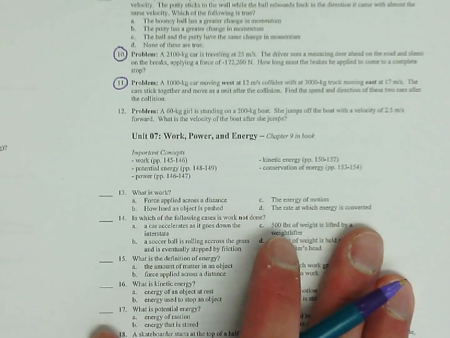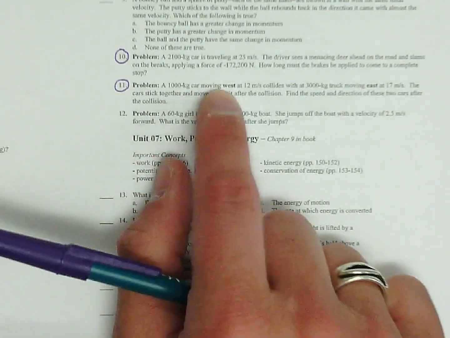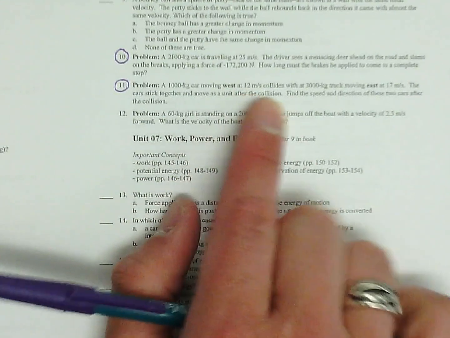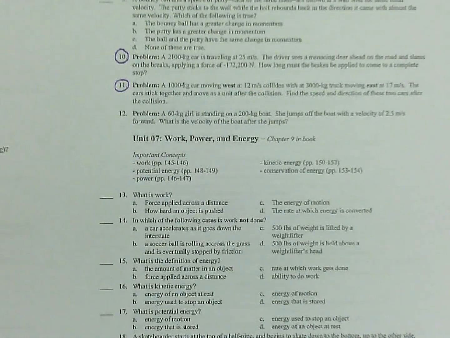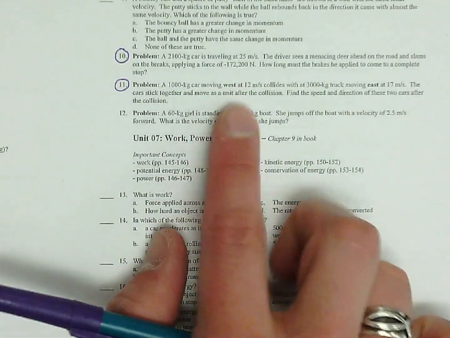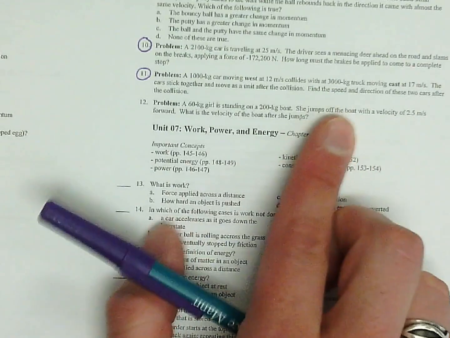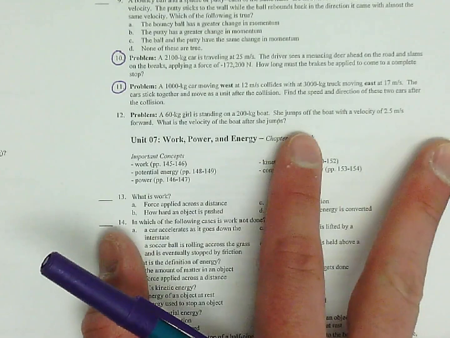Okay, here we go. A 1,000 kilogram car moving west at 12 meters per second collides with a 3,000 kilogram truck moving east at 17. The cars stick together and move as a unit after the collision. Find the speed and direction of these two cars after the collision.